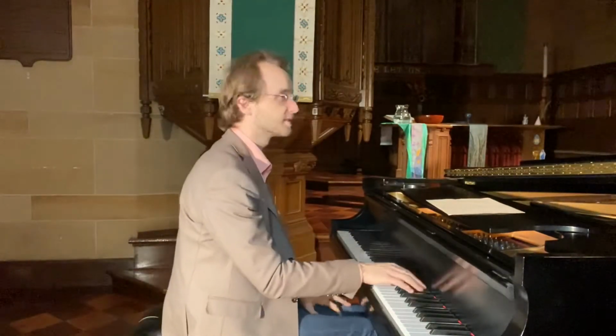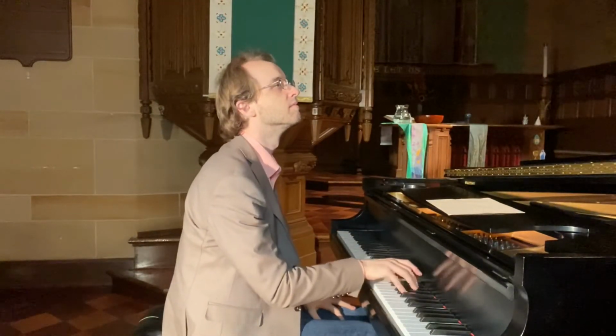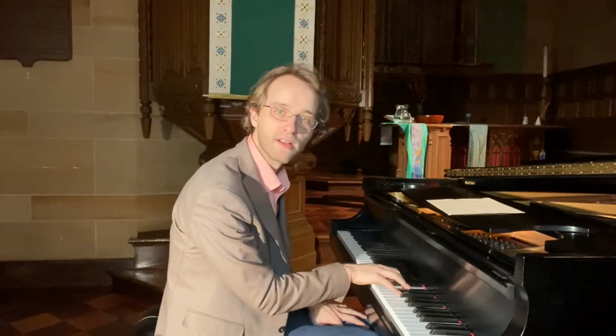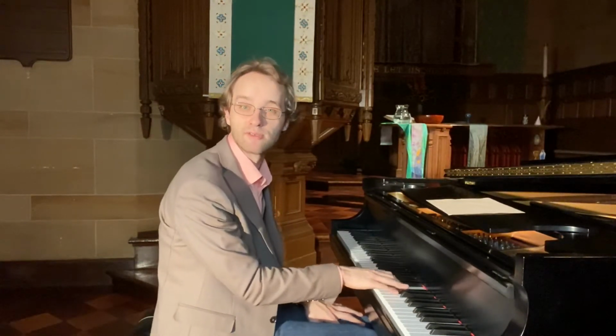The main motive in my piece is something like that, right? It consists of a large interval, a leap, and then a series of scalar, stepwise intervals. Later on in this piece, in the left hand, I take the same motive and I flip it upside down.